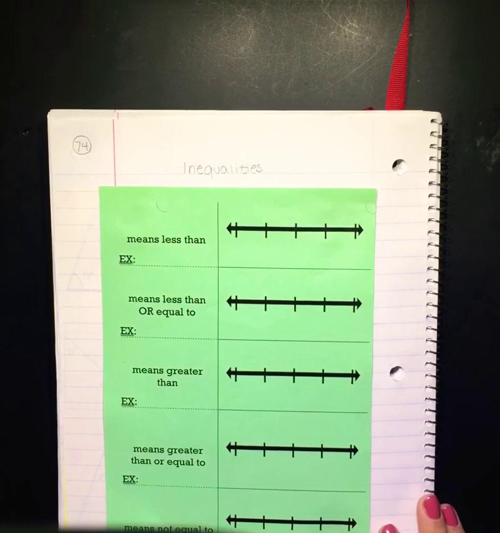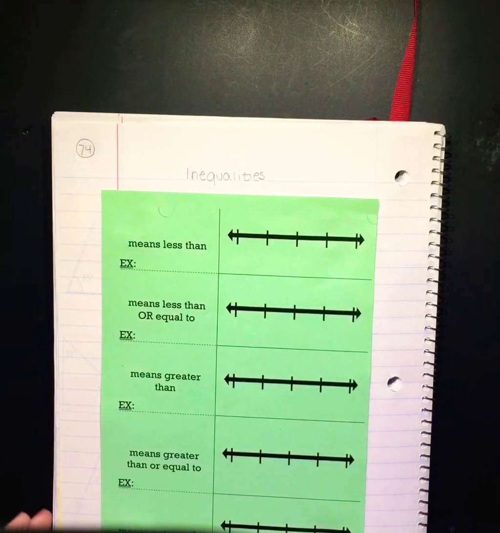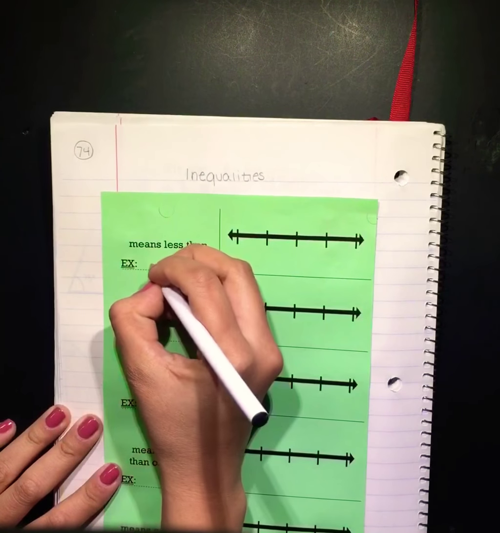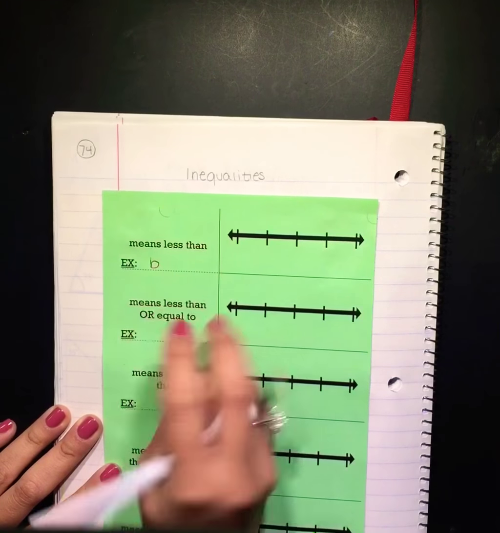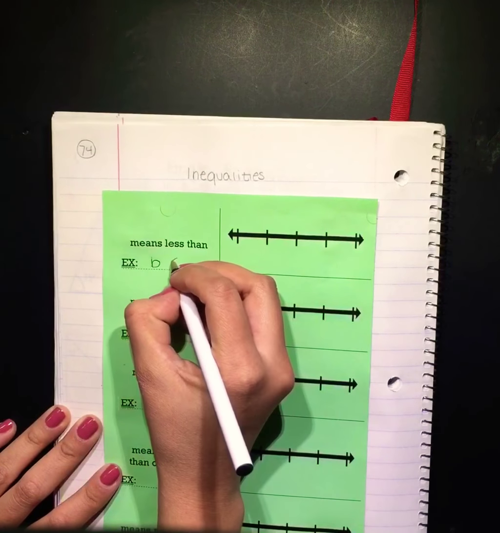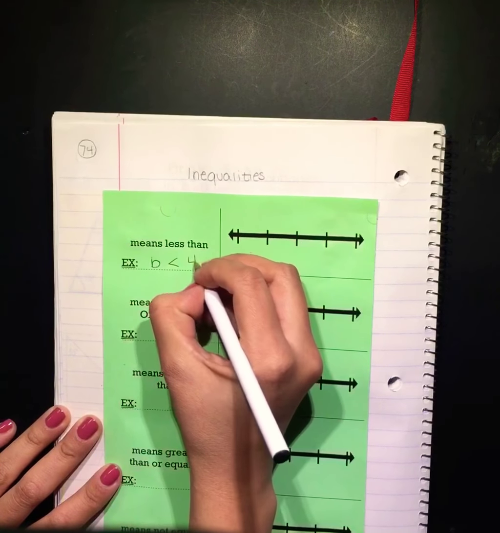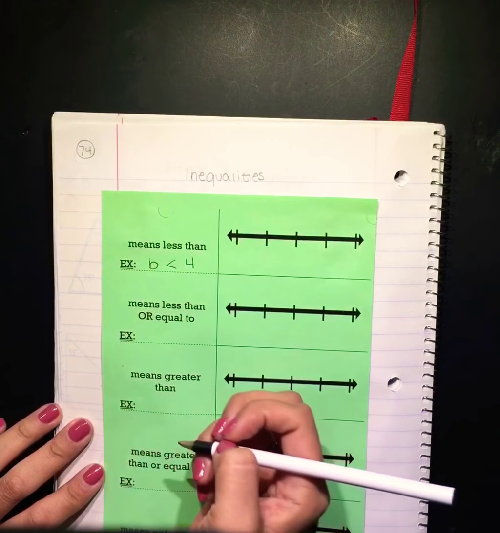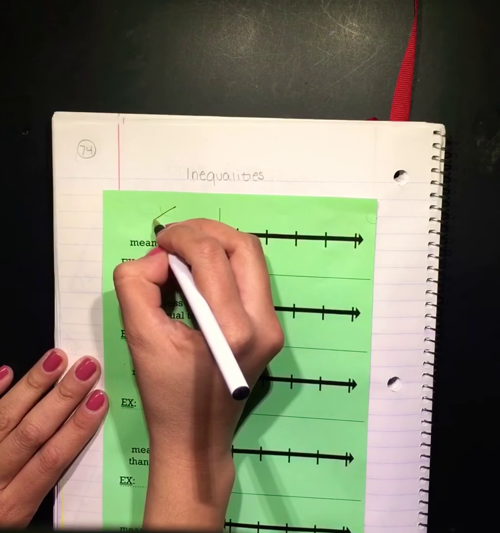Okay. All right, so we're starting on page 74 with inequalities. Now, let me give you an example for this first one. If it's less than, I'm going to write b is less than 4. B is less than 4. And then we're going to draw the symbol really big up here.